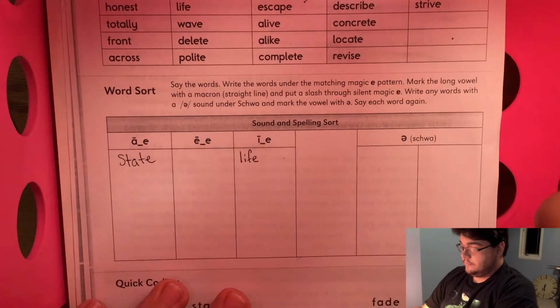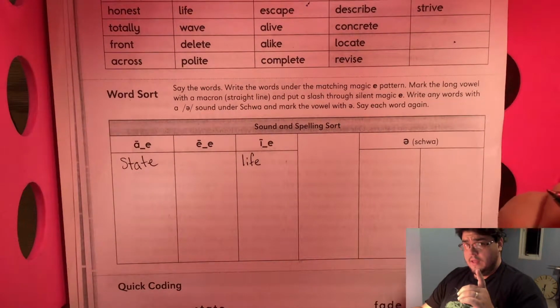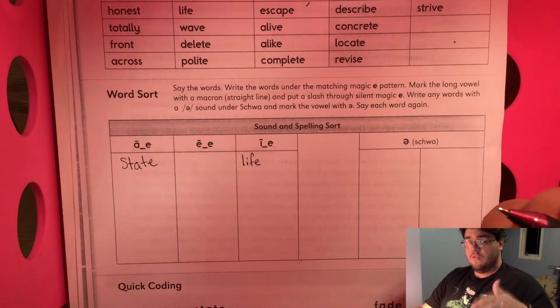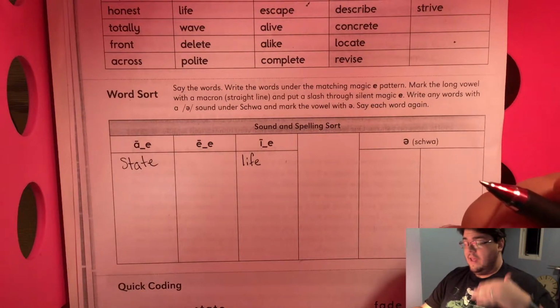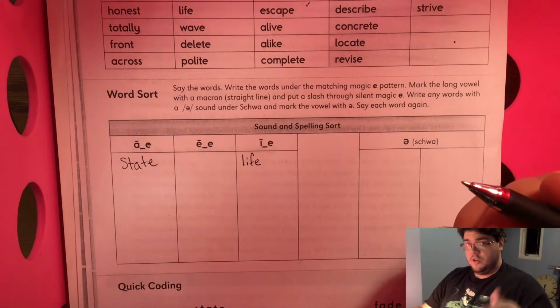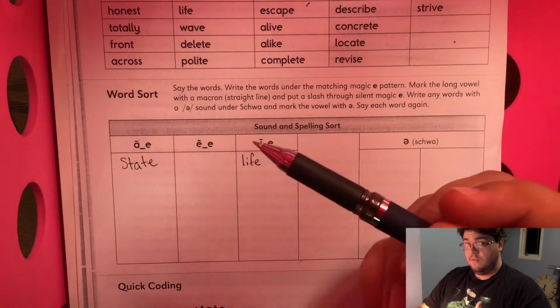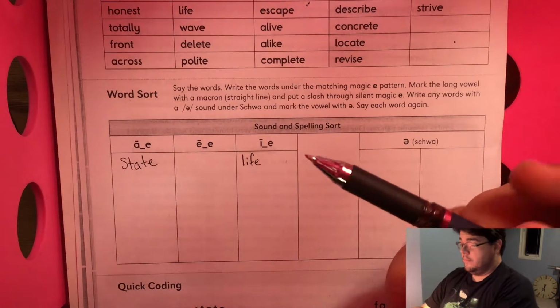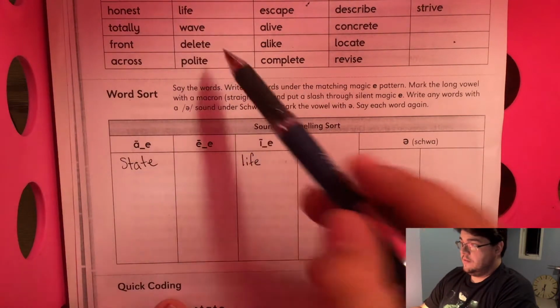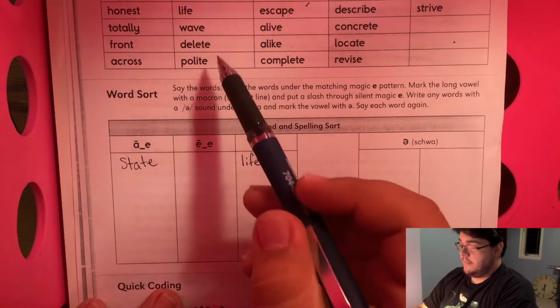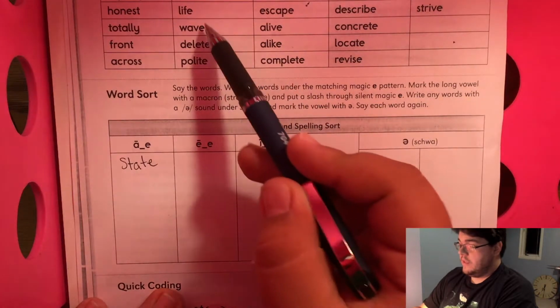right here. I'm going to show you one more, and then the video is going to start pausing along the way. And when it pauses, you're going to be in charge of doing the words. I'm going to skip wave and I'm going to do delete. So delete, okay? Well, let's go back to that magic E. We know we're working on these E's.